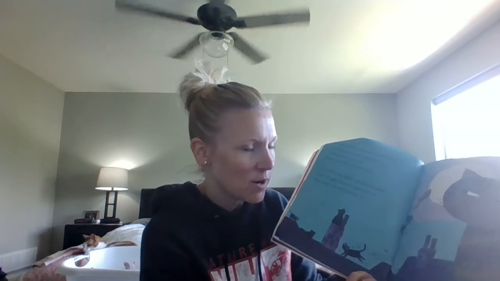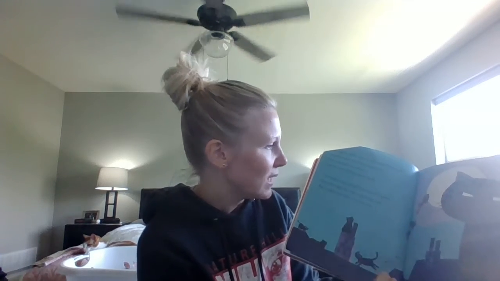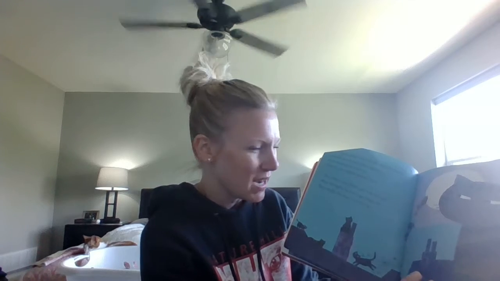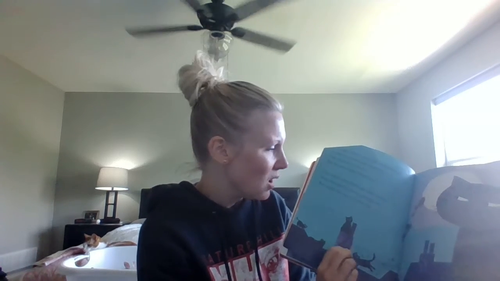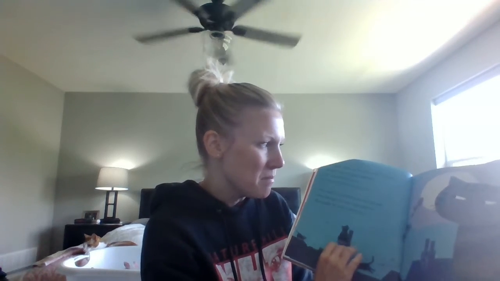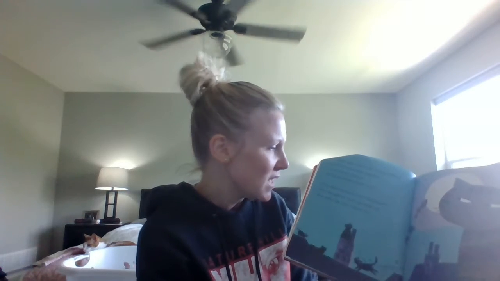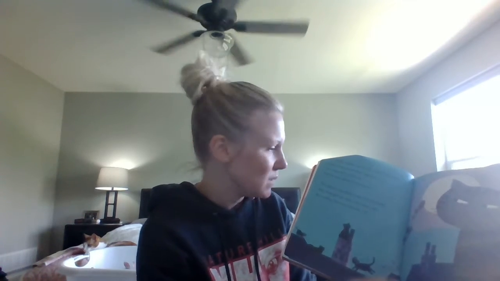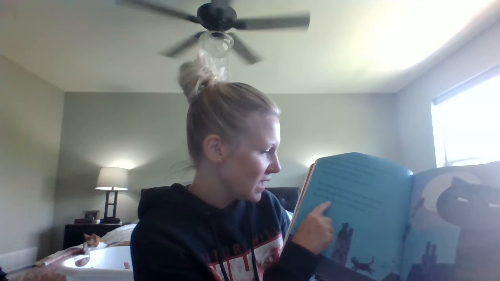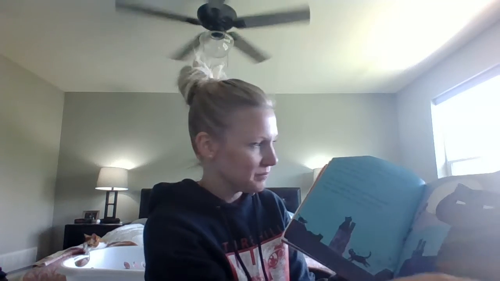I'm going to pause right there because to me as a reader, this is a clue, right? I feel like the author is giving us a little bit of a sneak peek about Grumpy Cat. Maybe he isn't so grumpy after all. Maybe he's being misinterpreted and people are thinking he's grumpy because of the look on his face, but she just said, but really, he was a lonely cat.